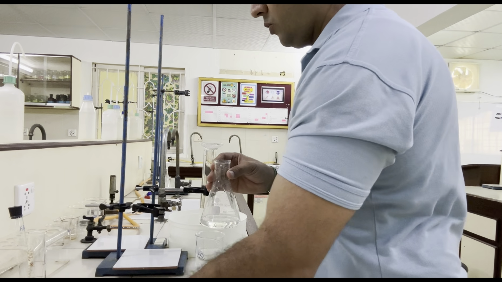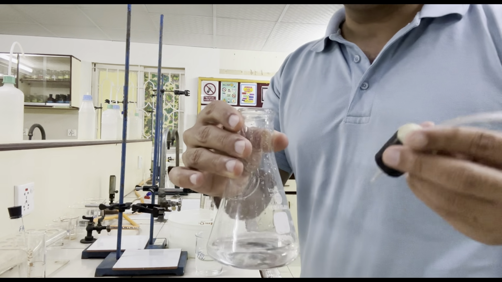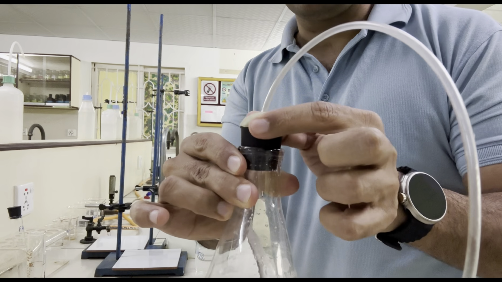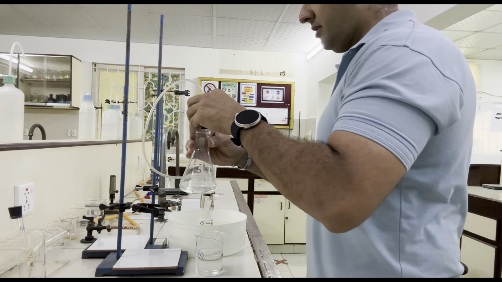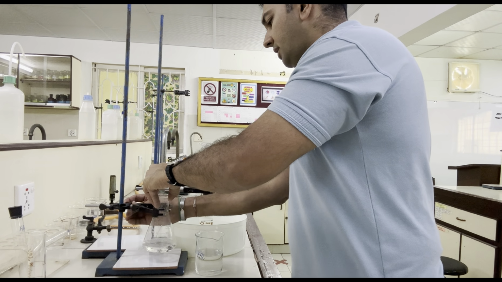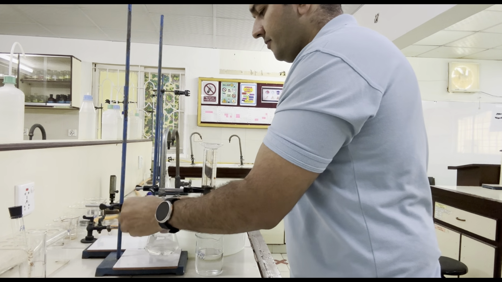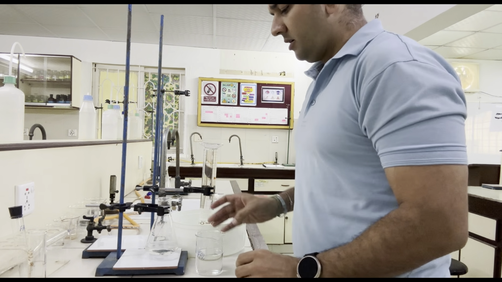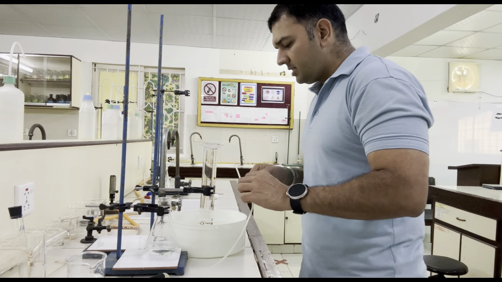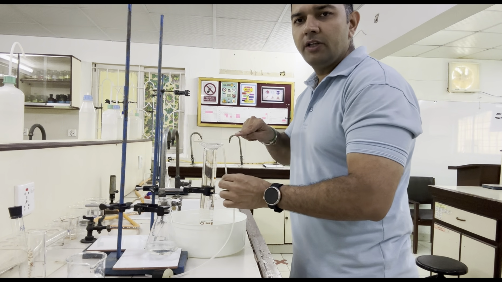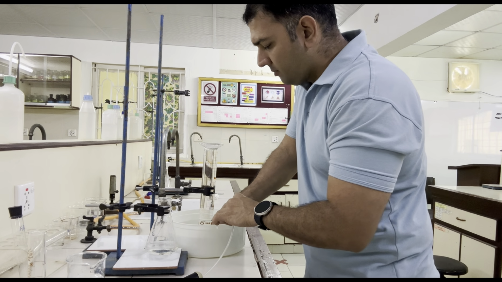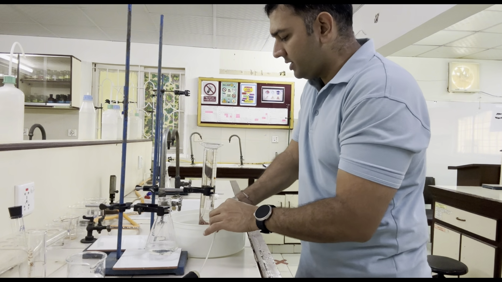Now I will check whether the rubber bung fits tightly on this flask or not. So this is the rubber bung. It fits tightly. Yes, it is tight. Now let's hold this conical flask in this clamp and pass this delivery tube through this measuring cylinder so that the gas collected will go there. So I will pass this tube from the bottom into this bigger measuring cylinder.